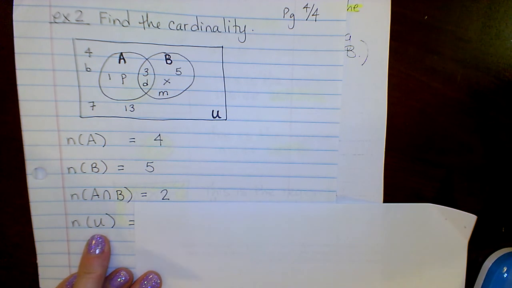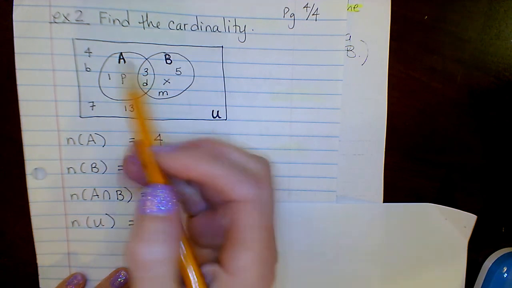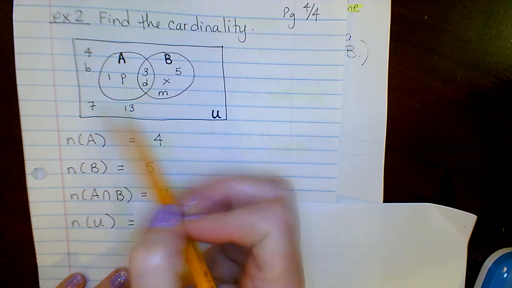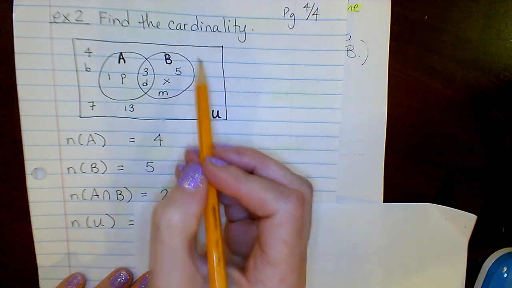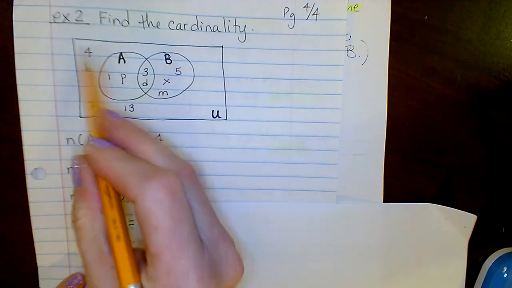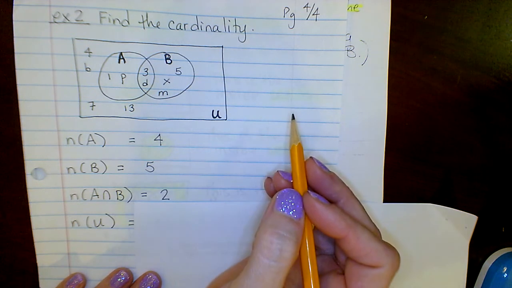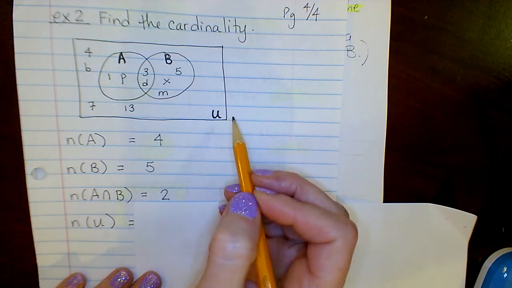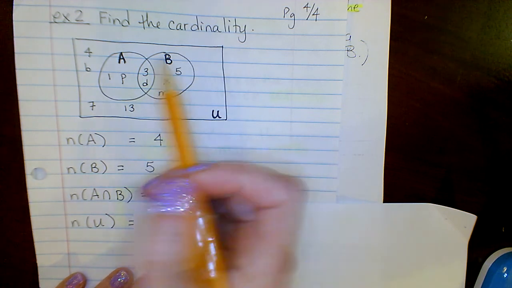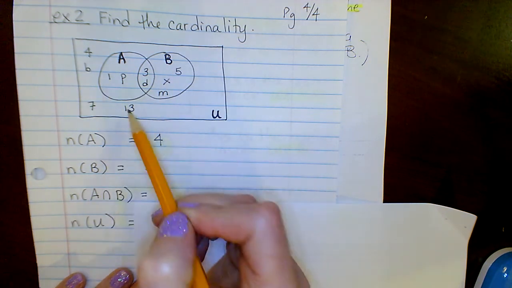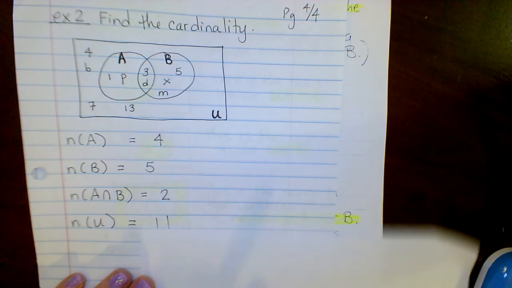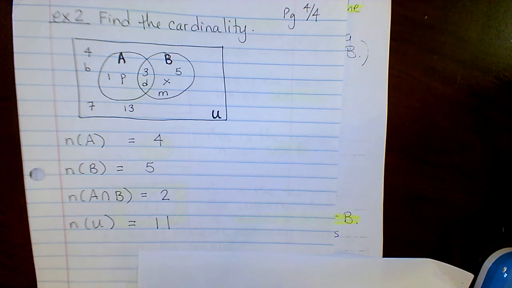And then the universe. Now, remember I said a lot of students make this mistake. They'll just say, oh, 1, 2, 3, 4 things in the universe. No, no, no. Everything contained inside this rectangle is in the universe. Remember, don't count A, B, and U. Those are just labels. Those are not elements in the set. So we have 1, 2, 3, 4, 5, 6, 7, 8, 9, 10, 11. So we have 11 things in there.